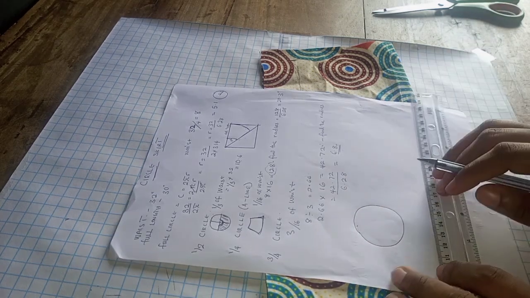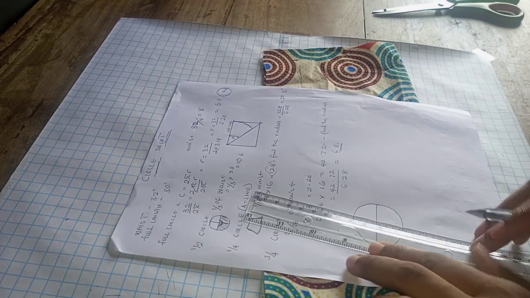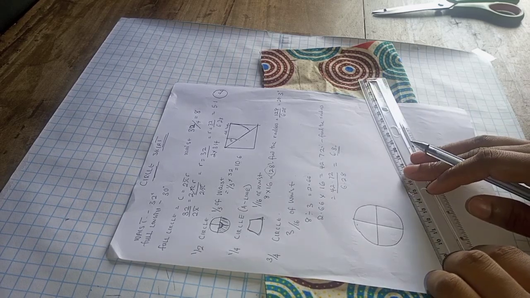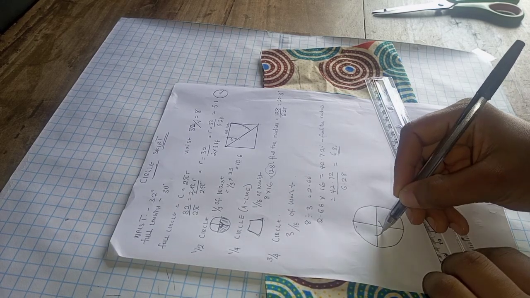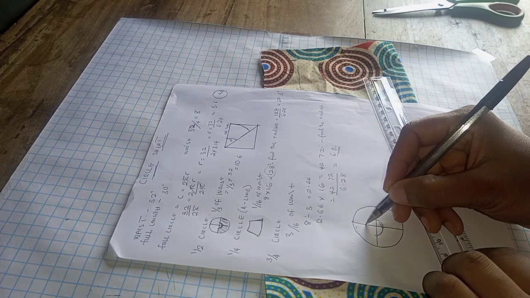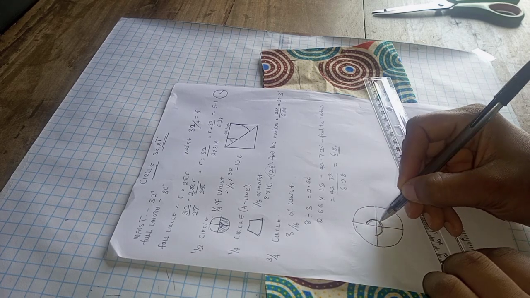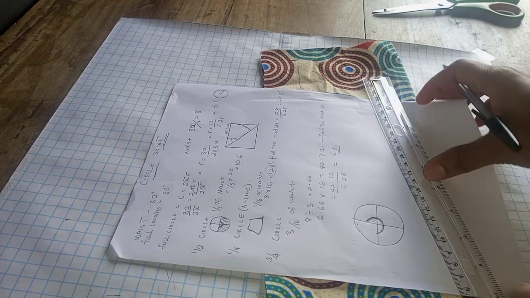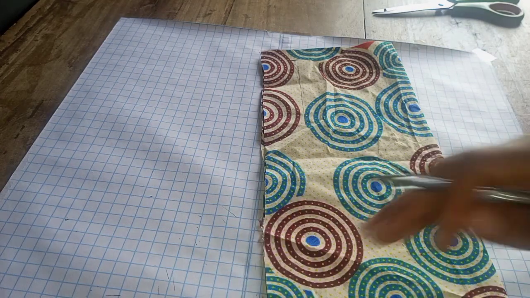So it's very important. I'm just trying to illustrate how it will look on the actual circle. So imagine you dividing your circle into quadrants like that. You're going to be needing 3 of those quadrants. So that represents 3/4 of the circle skirt. It's full but not too full like a full circle. You're just removing a quarter of that away.